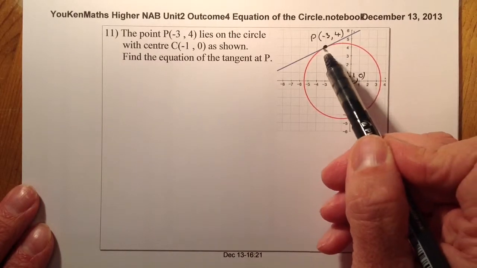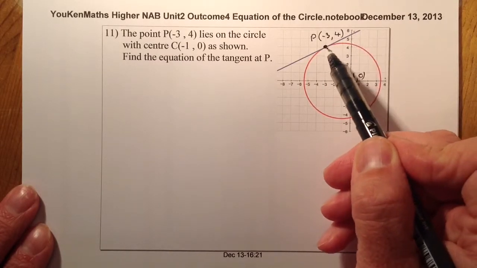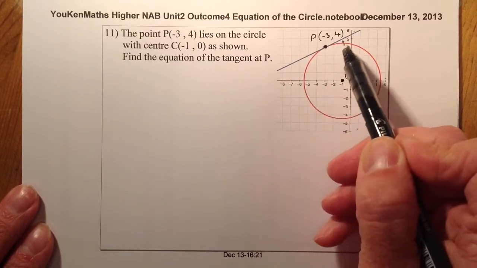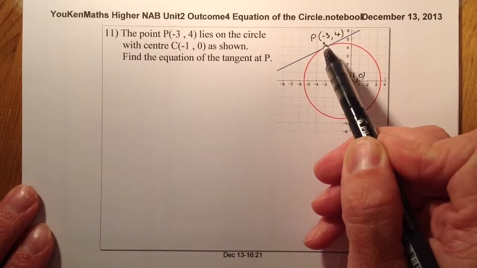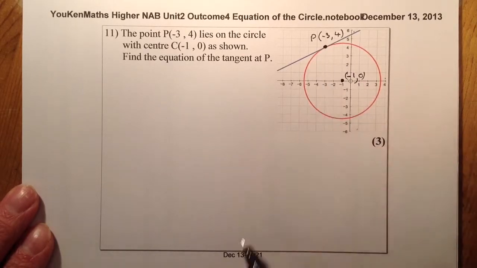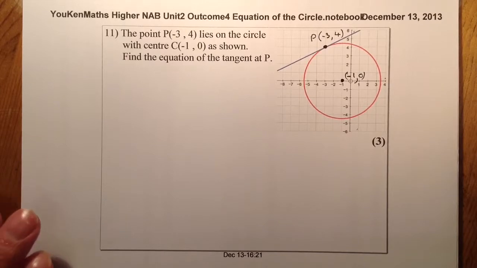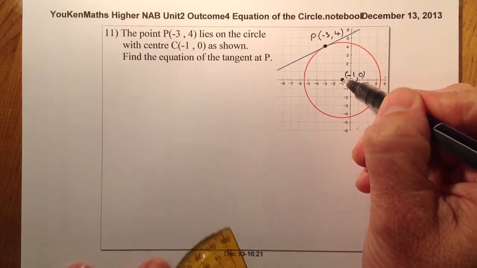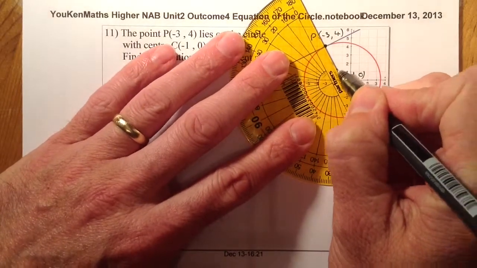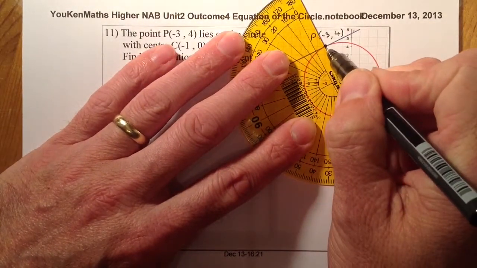So remember, a tangent is where a line just touches the circle at one place only. So that's the tangent to the circle at that point, and that's the equation that I need to work out. Now, if I can tell you how I'm going to go about that, the first thing I'm going to do is work out the gradient of the radius as it approaches that point there.